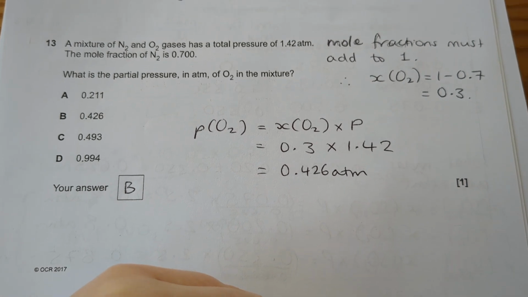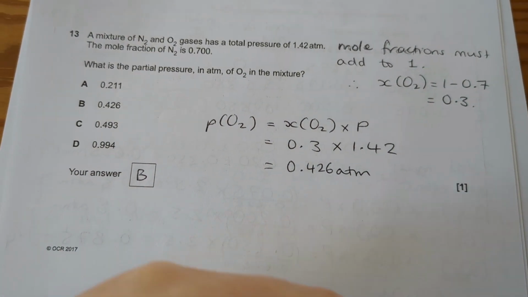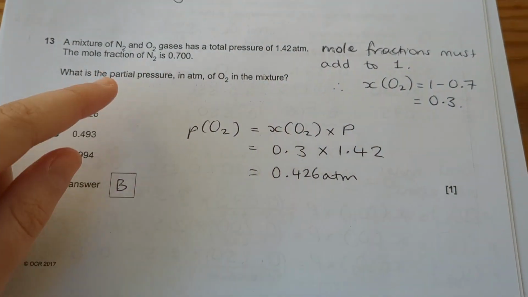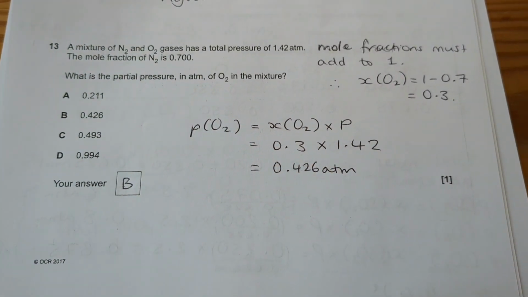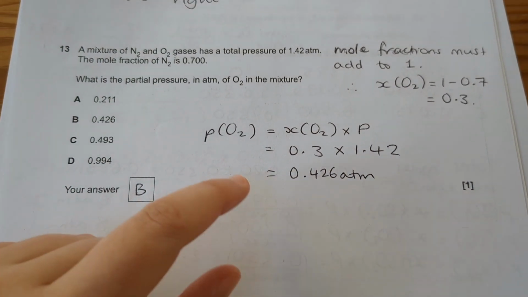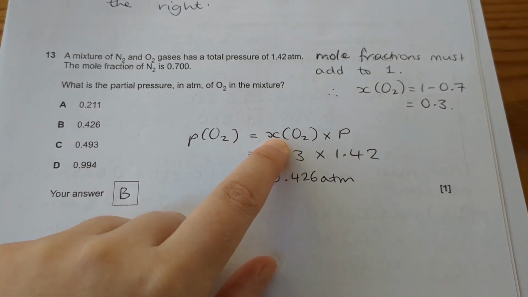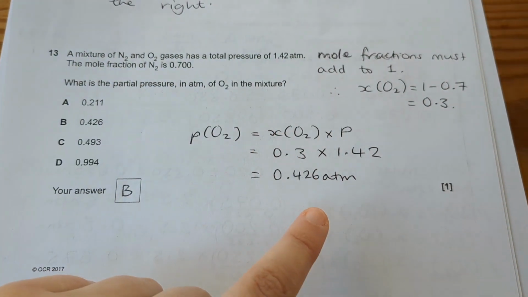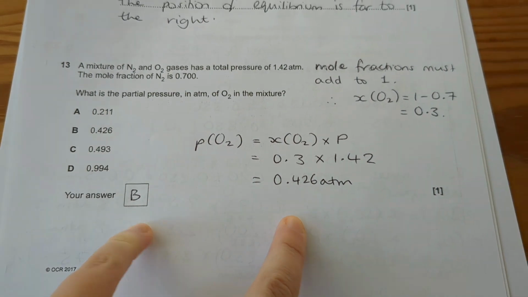The first thing we do, we need to know that mole fractions always add to 1 because they're fractions. So that means we can do 1 minus the mole fraction of the nitrogen to get the mole fraction of the oxygen, which is 0.3. Now we can work out the partial pressure of the oxygen by doing mole fraction of oxygen times the overall pressure, which is there. And we get 0.426, which is B.